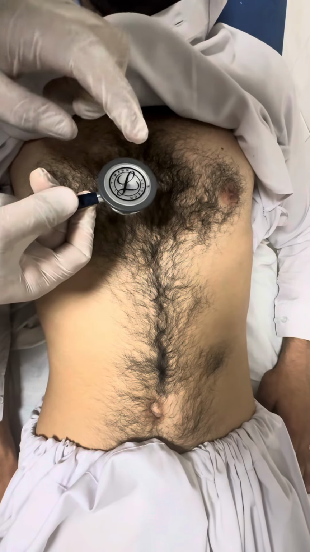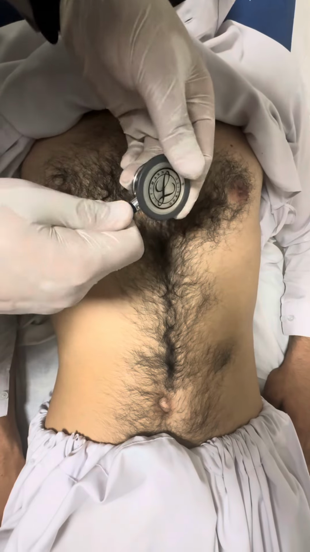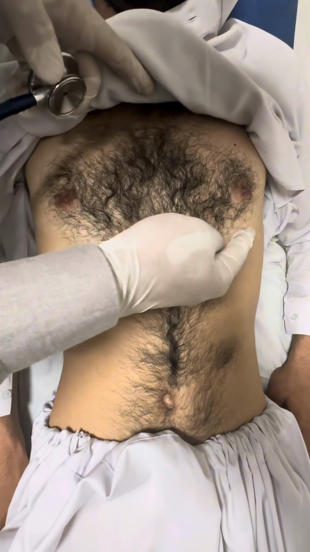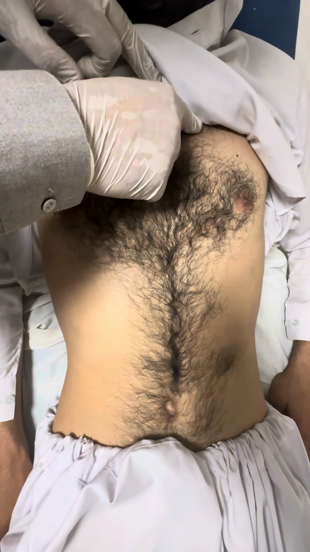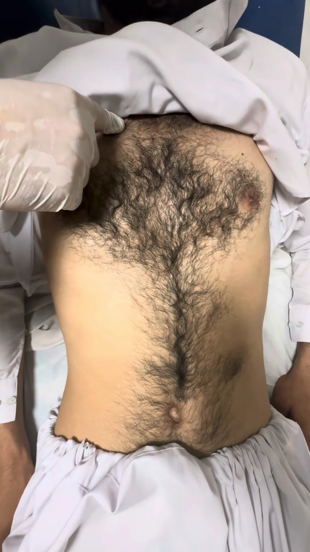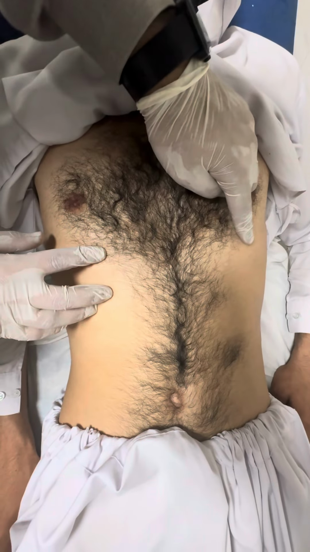Auscultation of the heart is very important while doing the cardiovascular examination. First of all, turn on the stethoscope. We will check heart sound in different areas: mitral, tricuspid, aortic and pulmonary area. First heart sound coincides with the carotid pulse, second heart sound doesn't.